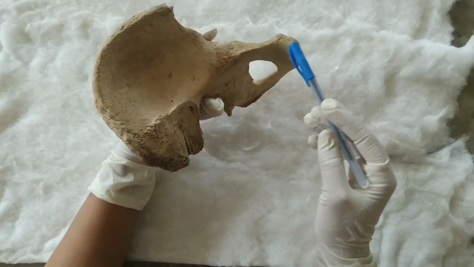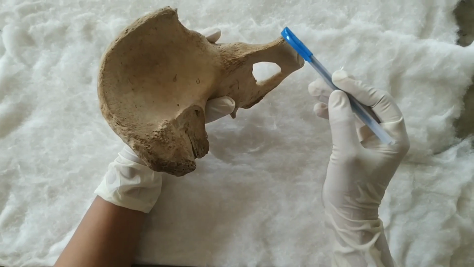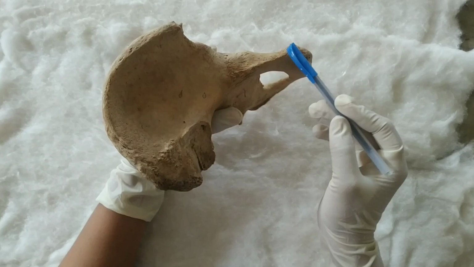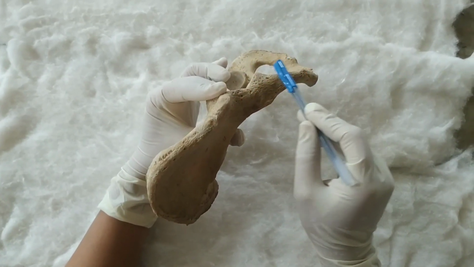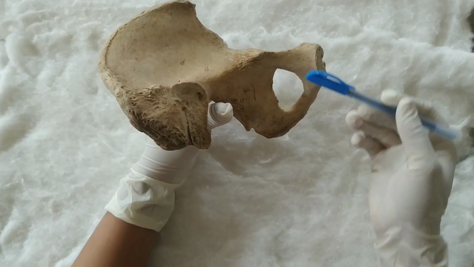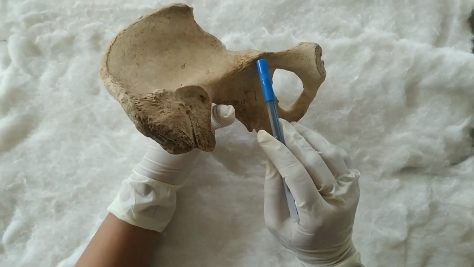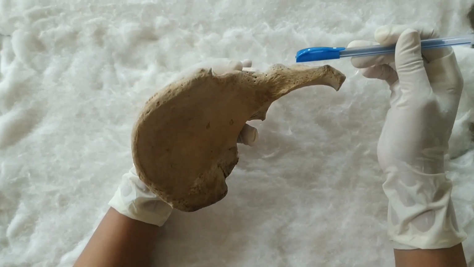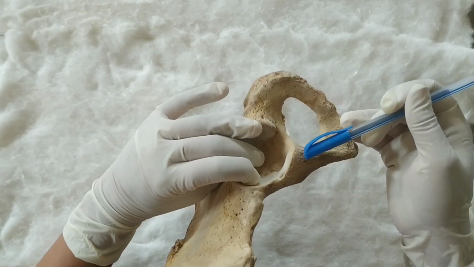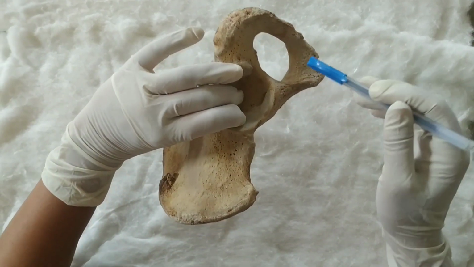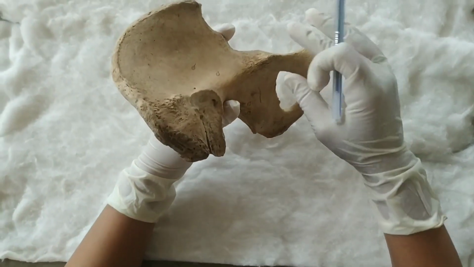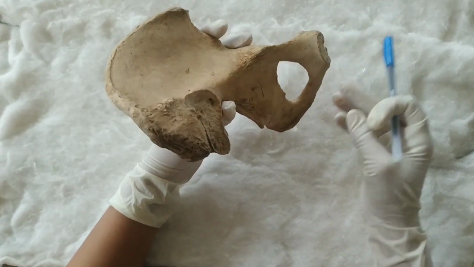Again, to enumerate the borders and surfaces: this is the superior border or pectineal border, also called the pecten pubis. The anterior border is also known as the obturator crest, and this is the inferior border. Between superior and inferior there is the pelvic surface. Between superior and anterior there is the pectineal surface, and between the anterior border and inferior border there is the obturator surface. This is all about the superior ramus.